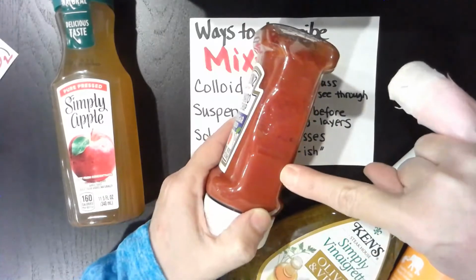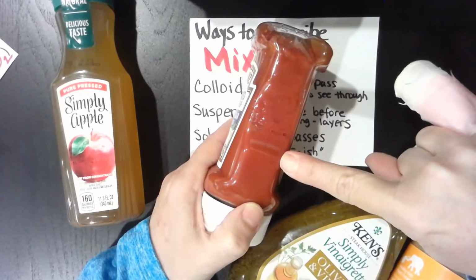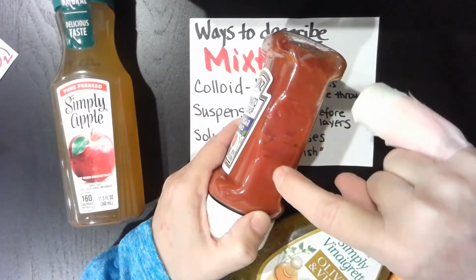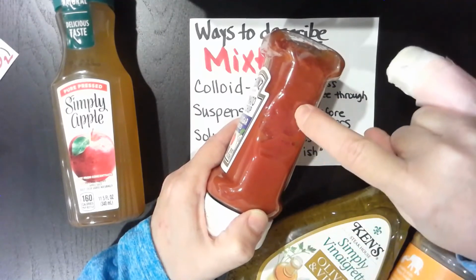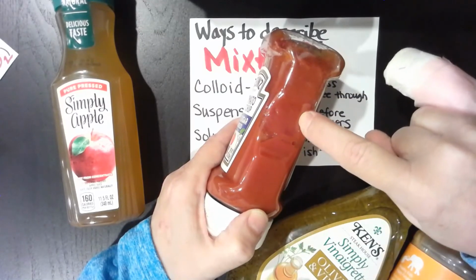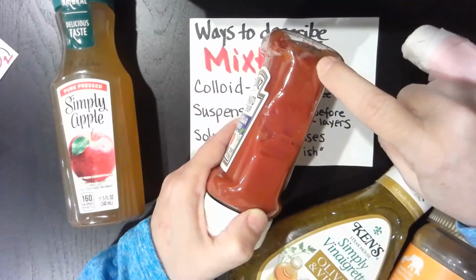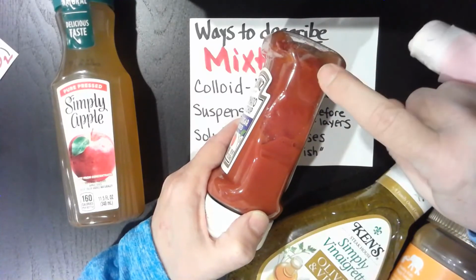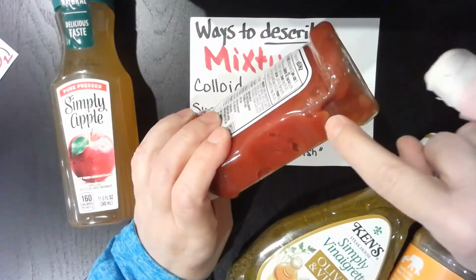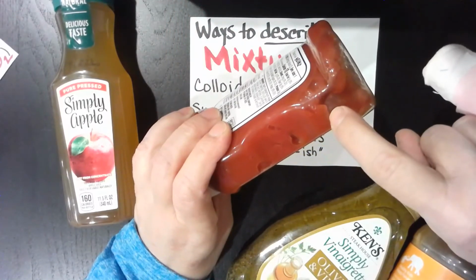So, a lot of times when you see a colloid in the grocery store, they don't even bother to put it in this nice clear packaging because what's the point? You're not going to see anything in there that's going to be of interest to you. So they wouldn't go to the trouble of making all of this clear packaging. And a colloid, it's so thick or it's got so many particles in it, you can't see through it.